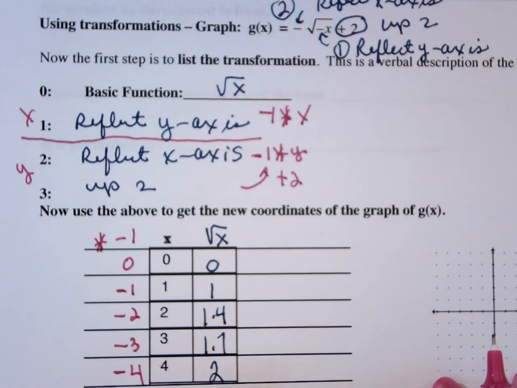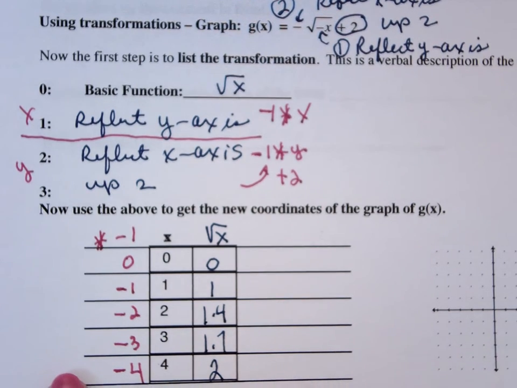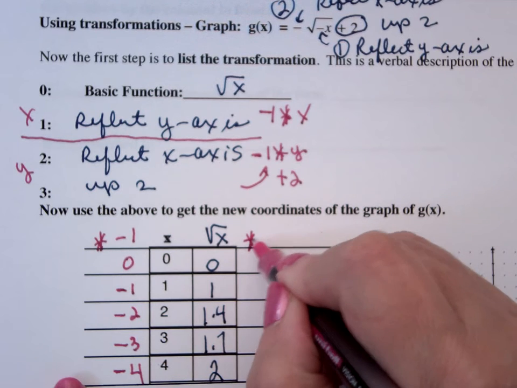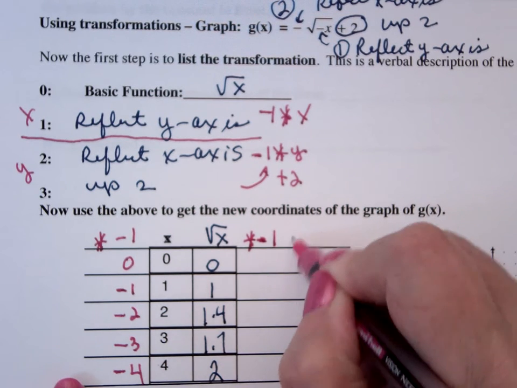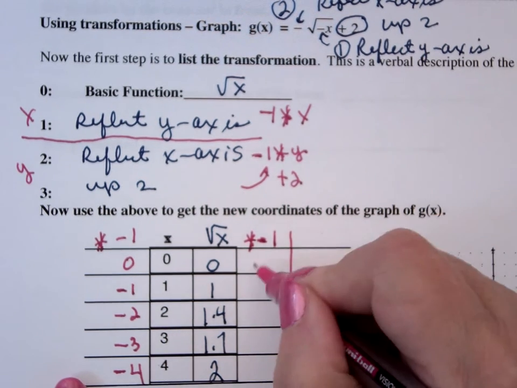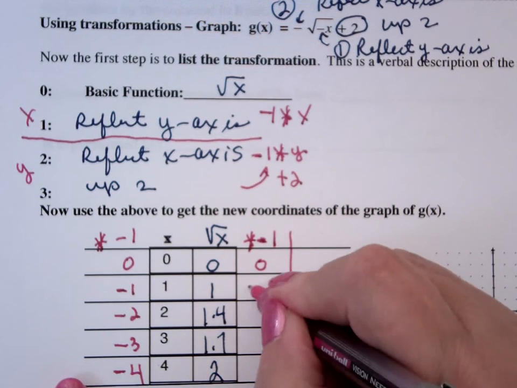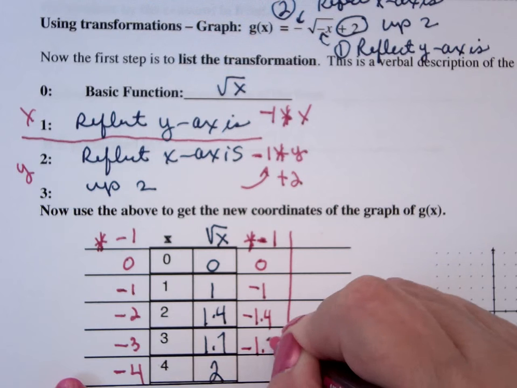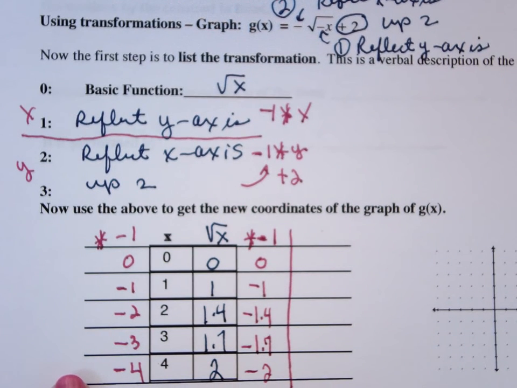So now I'm flipped backwards, and then I'm going to move to the y side, and I'm going to multiply the y's by -1. That's going to turn him upside down. So 0, -1, -1.4, -1.7, -2. Now he's upside down, backwards.